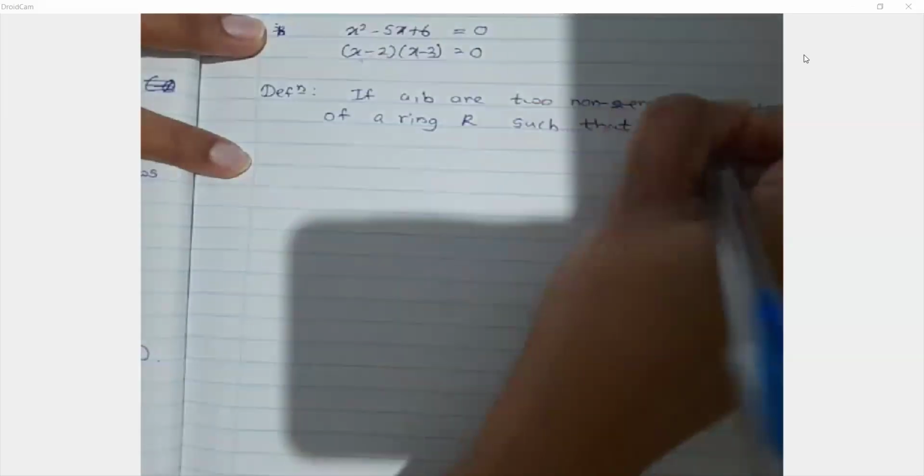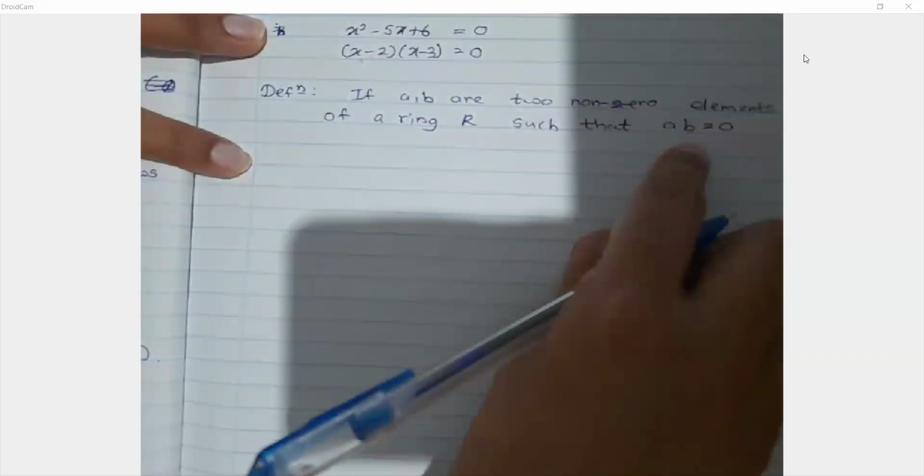We have two non-zero elements, but the product itself gives you zero. Then we say that A and B are divisors of zero, or zero divisors.